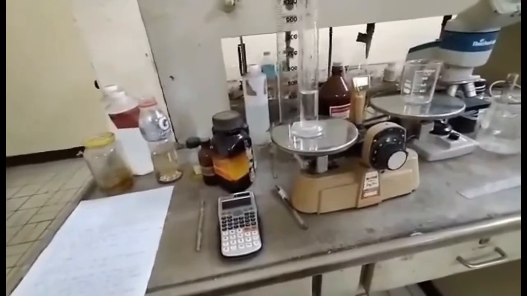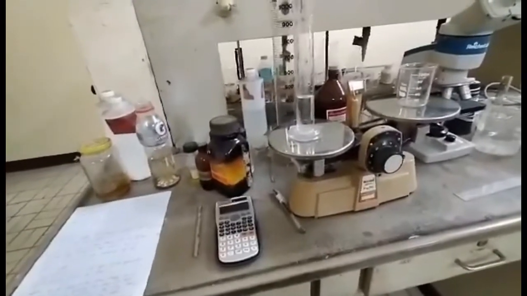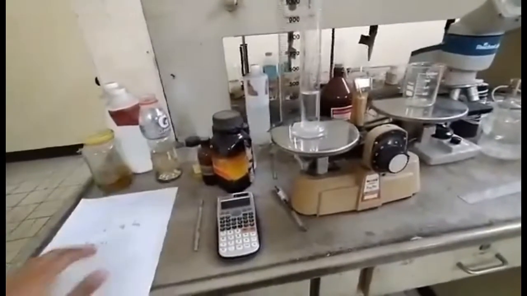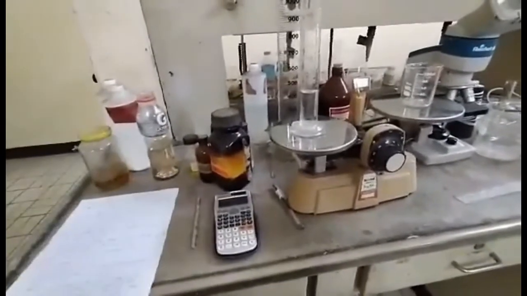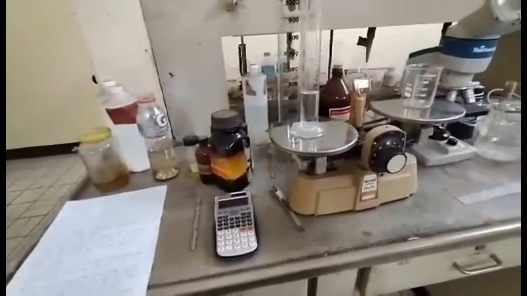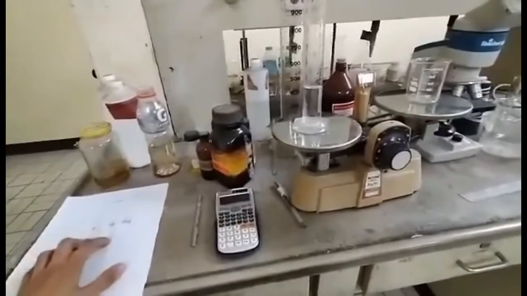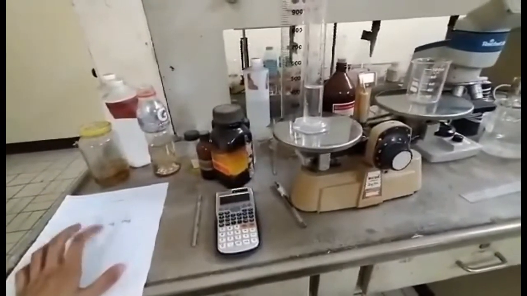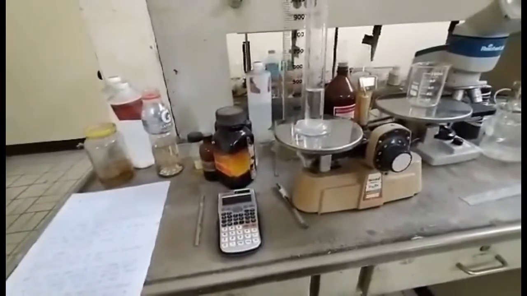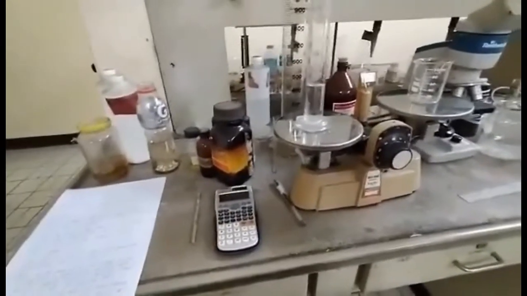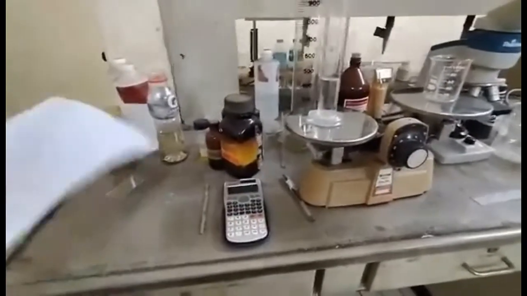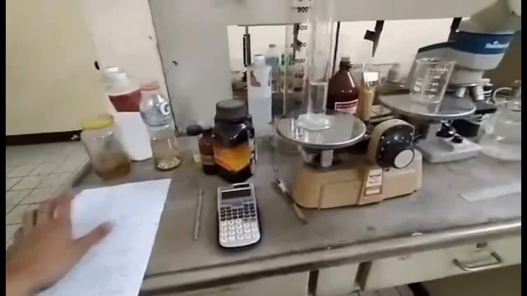So number 5, we're going to measure the mass and volume of the metal via water displacement. So the measured mass of the metal obtained via water displacement, which is the 185 grams, and the volume of the metal via water displacement, which is 36.